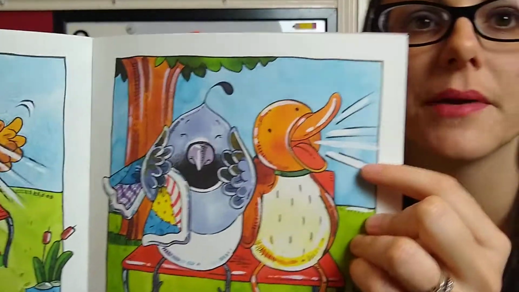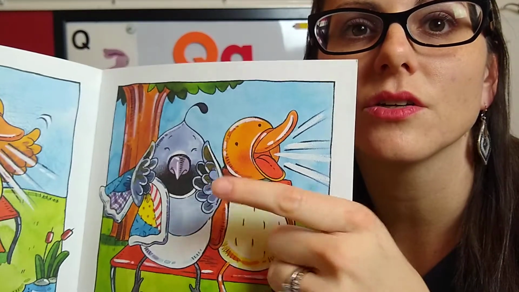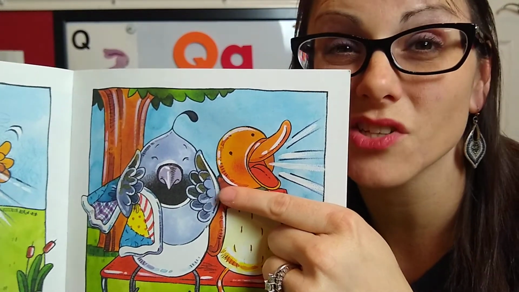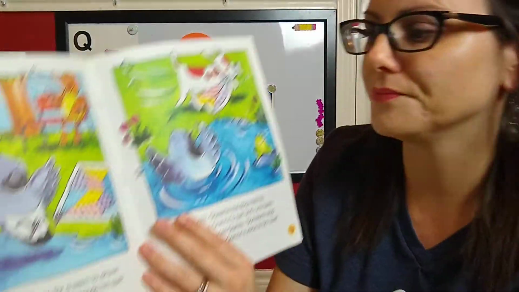Look right here, we can tell in the picture he's very loud because of the marks they make. And look, remember Quincy said his head was hurting because Dottie was so loud.